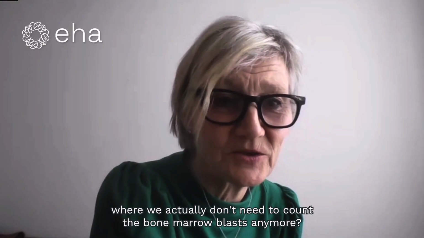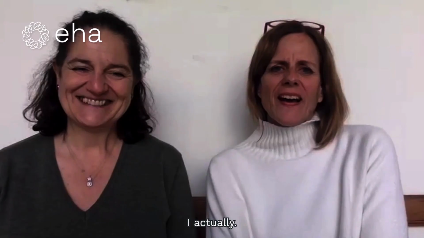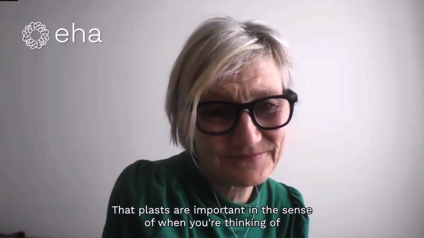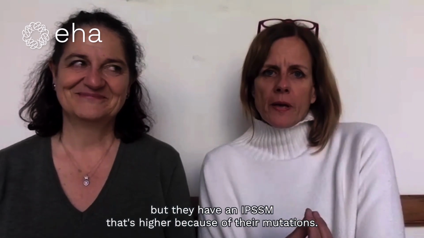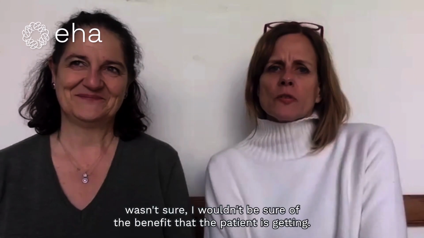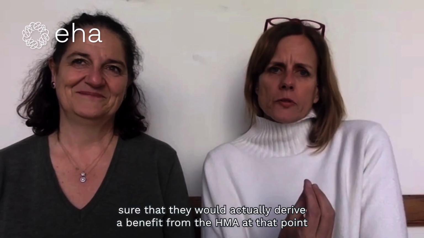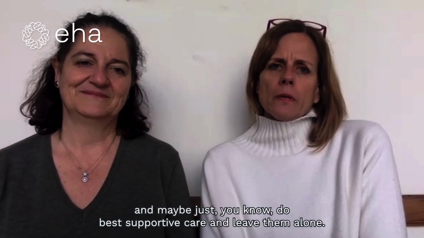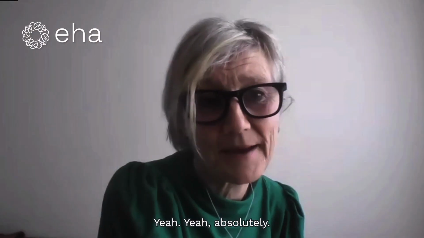And do you think we can reach a point where we actually don't need to count the bone marrow blasts anymore? Yeah, that's a difficult question, Kirsten. I actually do think that blasts are important in the sense that when you're thinking of treating a patient with HMA and perhaps they have no blasts at all, but they have an IPSSM that's higher because of their mutations, I would have a difficulty giving a patient HMA with no blasts at all. Because I wouldn't be sure of the benefit that the patient is getting. And as the patient's age, and maybe they're 85, I'm not sure that they would actually derive a benefit from the HMA at that point, and maybe just do best supportive care and leave them alone. That's also always an option. Yeah, absolutely.